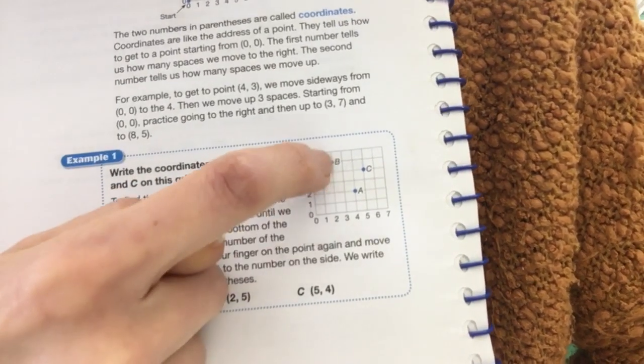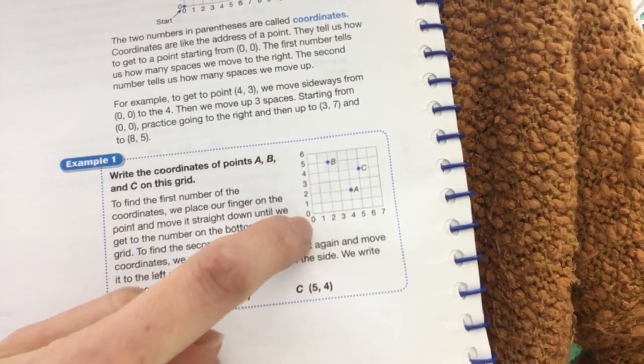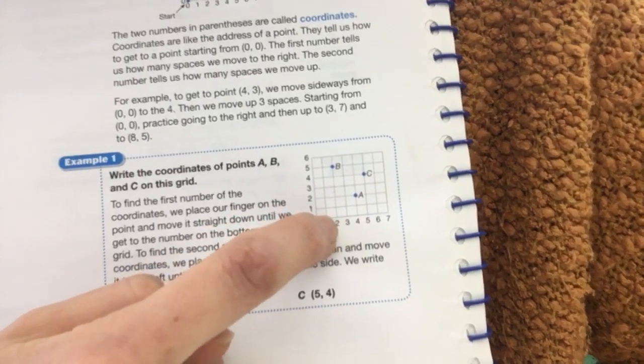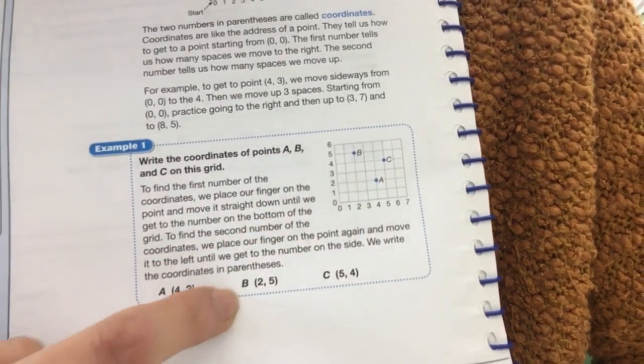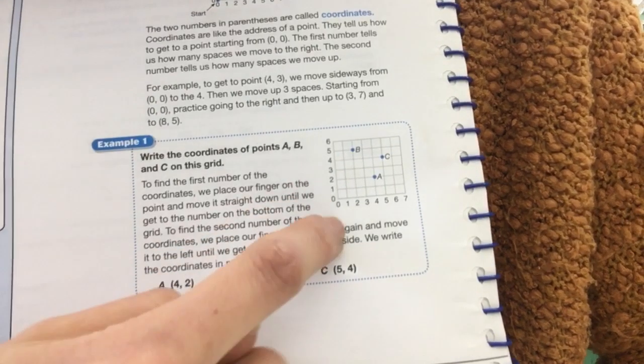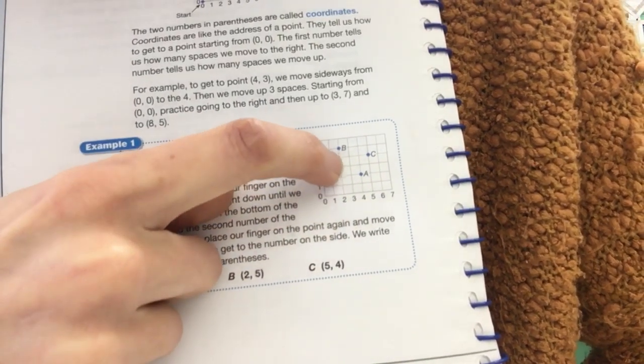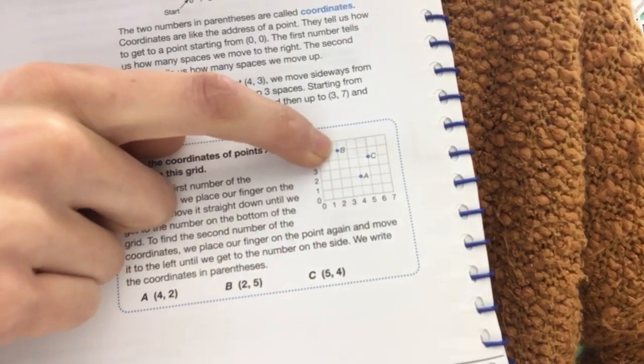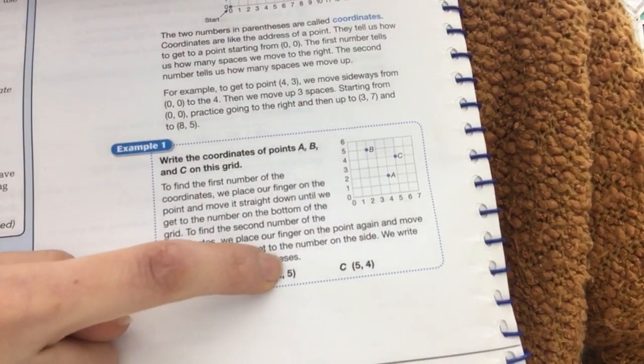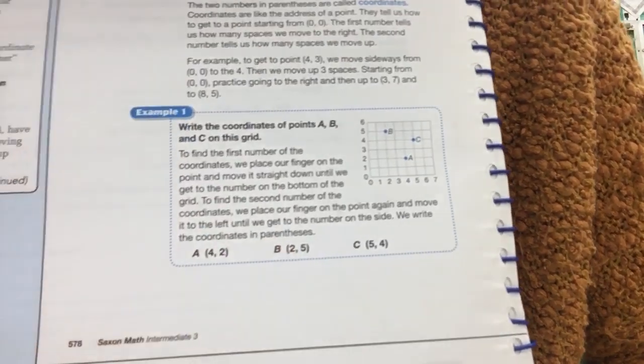It looks like B is on 2, right? So we're going to move over 1, 2. So we know that the first number is 2 because we went over to the right 2 times. And then we're going to go up 1, 2, 3, 4, 5. We went up 5 times. So then our next number will be 5. So 2, 5. Okay? Let's do one more.